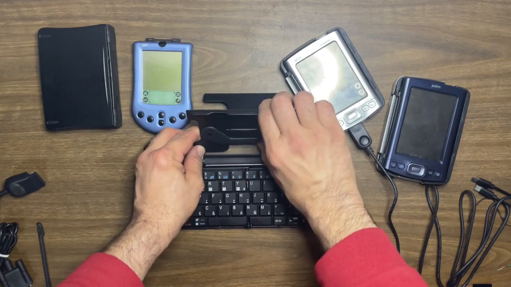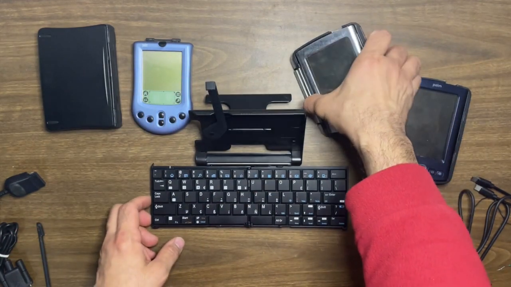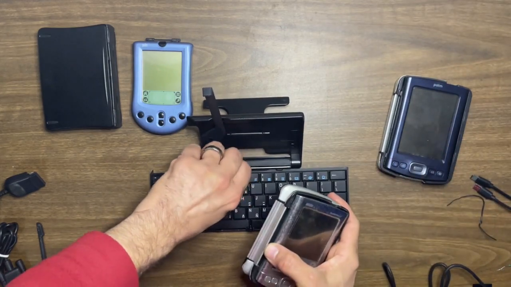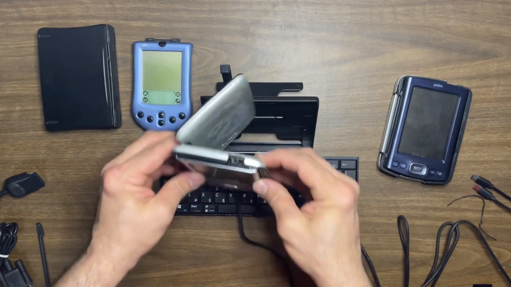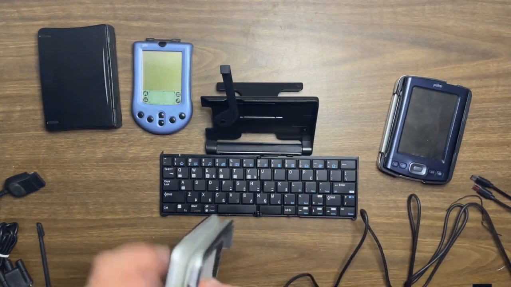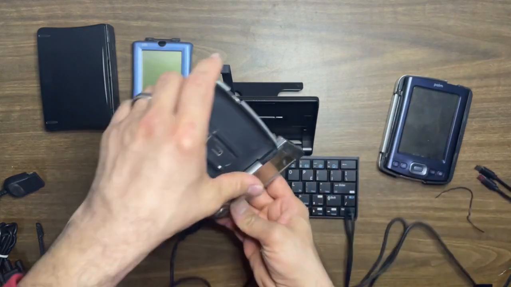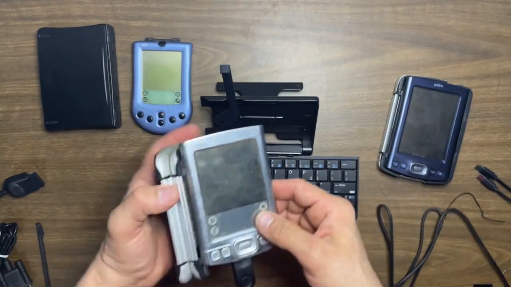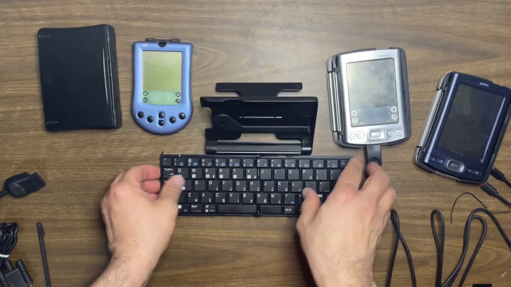And this is where this would sit. And your infrared is in there. So you can either type like this, or like that, or like this. But that's your Palm keyboard.